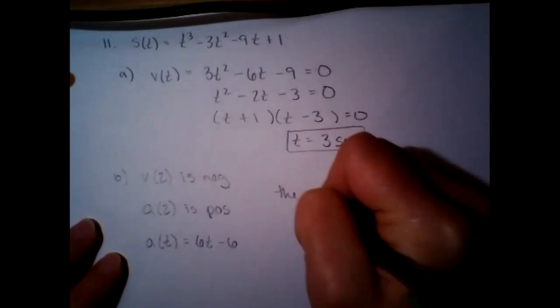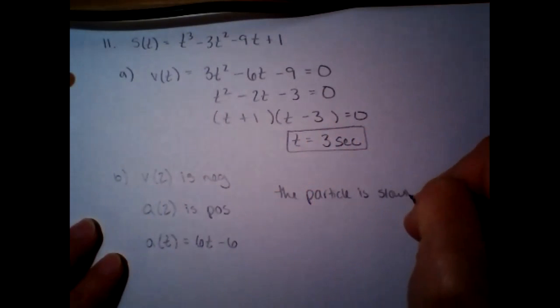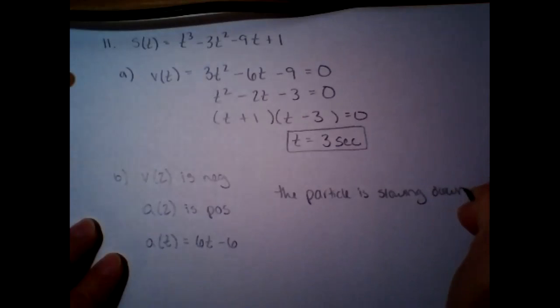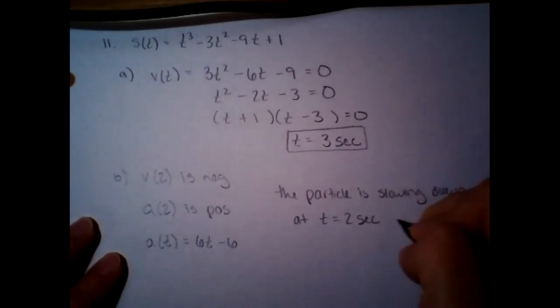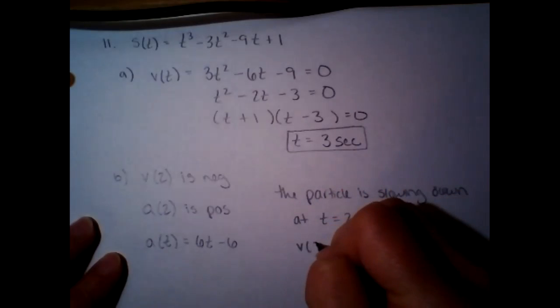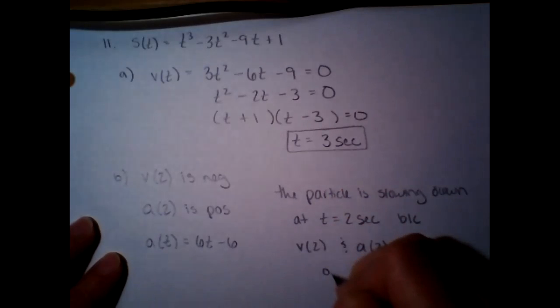And so velocity is negative, acceleration is positive. So we're going to say the particle is slowing down at time 2 seconds because V of 2 and A of 2 are opposite signs.